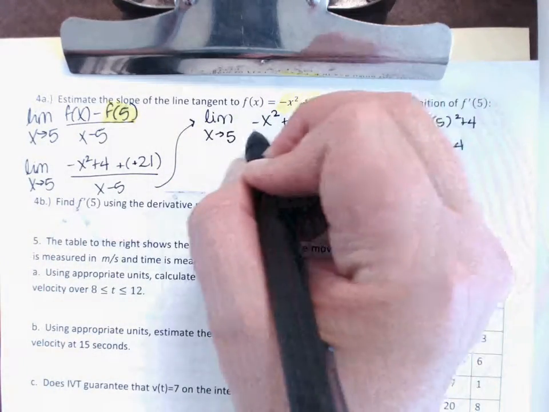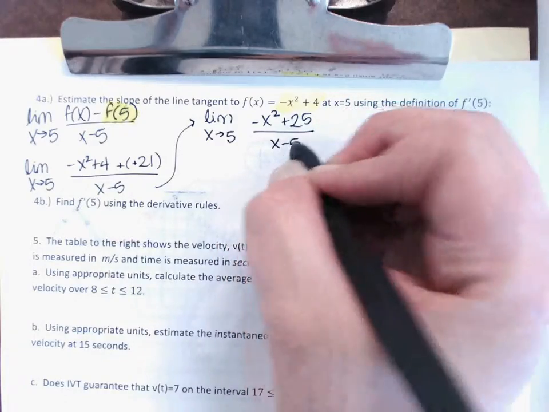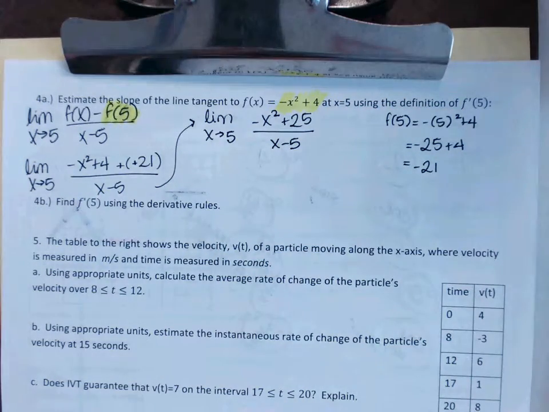25. Now, remember, we have a lot of different limit strategies. You could do L'Hopital's rule, because you get 0 on top and on bottom. But I can also fix that to make it factorable. How could I fix it?